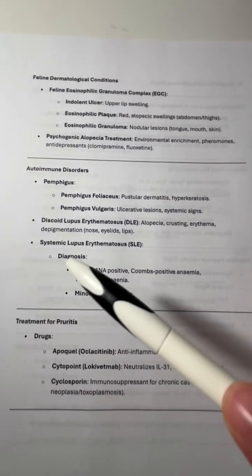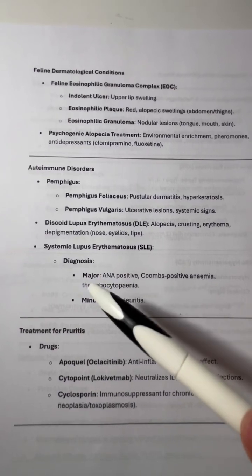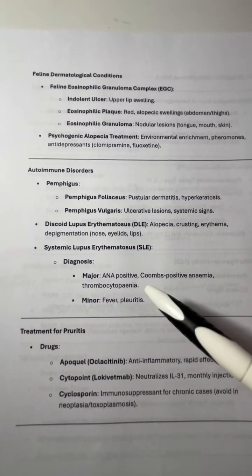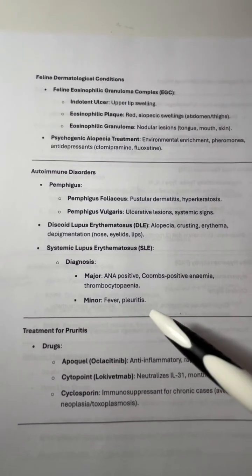And for systemic lupus erythematosus, for the diagnosis, if it's major, we can see ANA positive and Coombs positive anemia and thrombocytopenia. If it's minor, we can see fever and pleuritis.